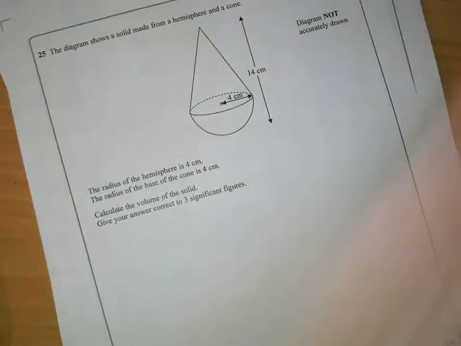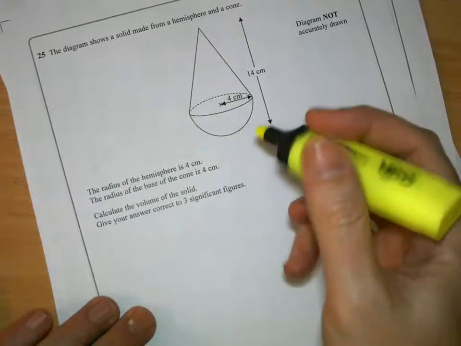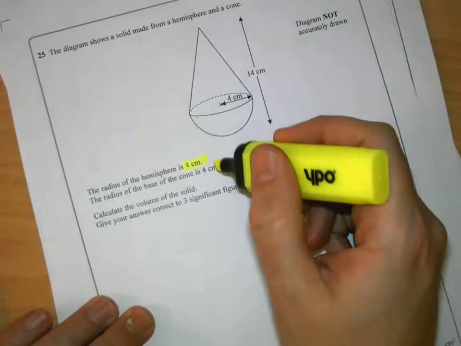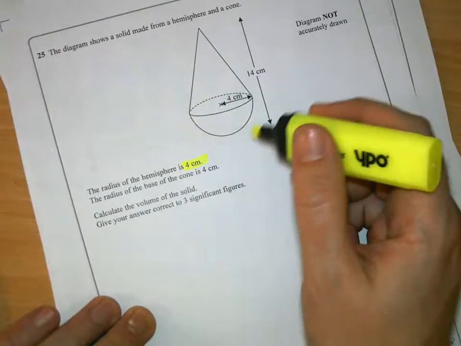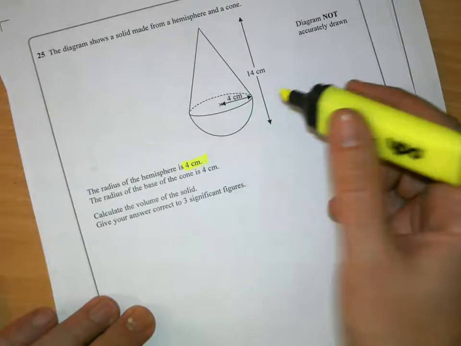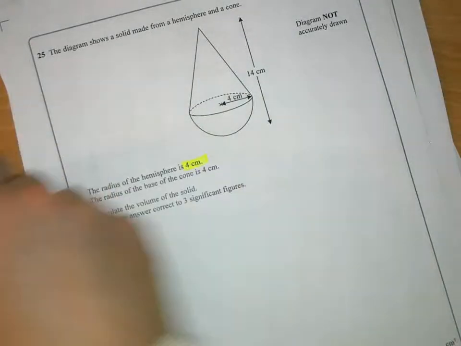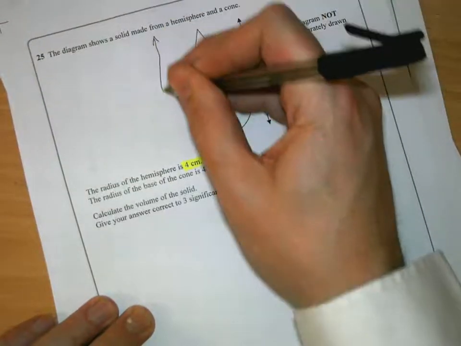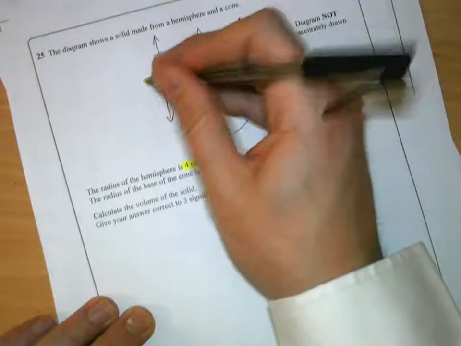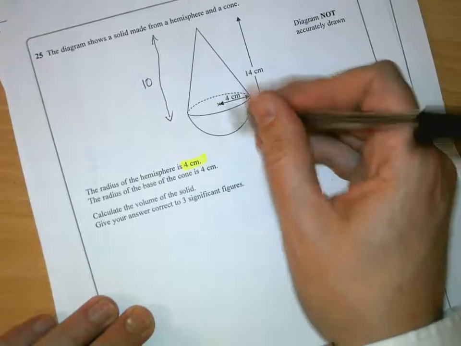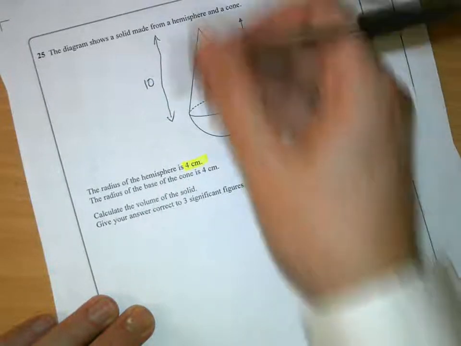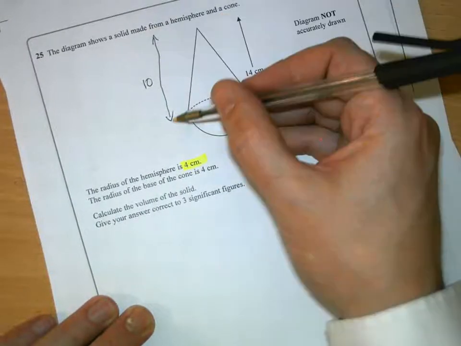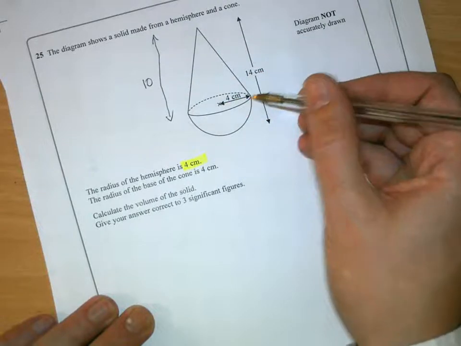Alright, question 25. Different bits here. Right, the radius. Need that. So that's going to tell me all that. One thing here, it's probably going to trick us out. The height of that is just going to be 10, because if you think about it, that's going to be 4 as well. So I'm just going to keep that as 10. So I know the dimensions here is 10, and I've got 4 across for that one.